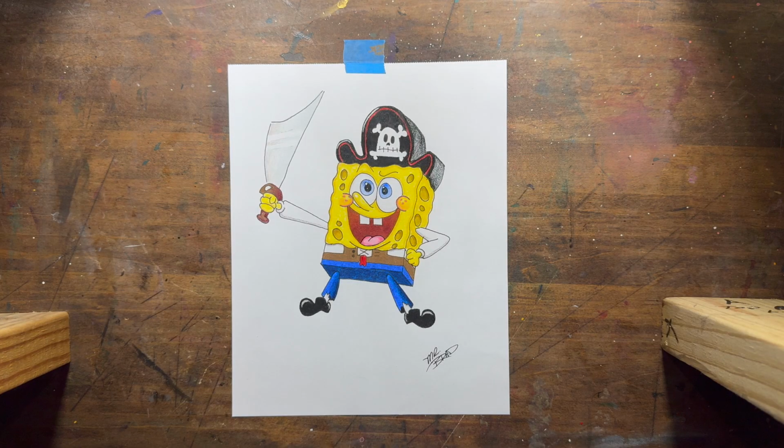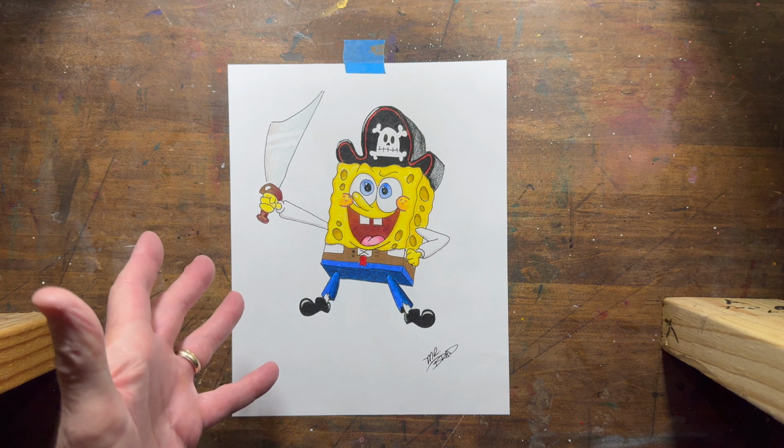And there it is, Art Stars, our finished SpongeBob Swashbuckler Squarepants. How did yours come out? What do you think of mine?